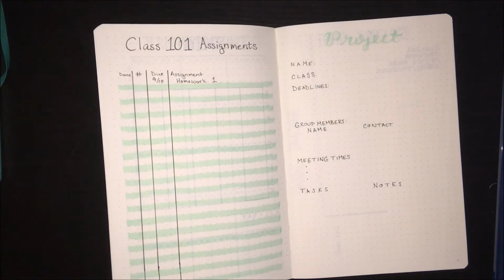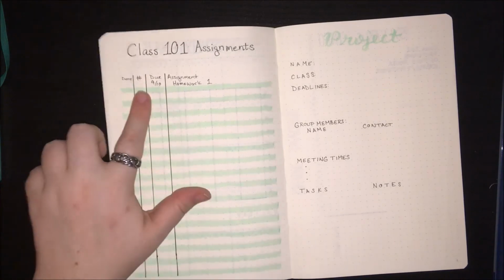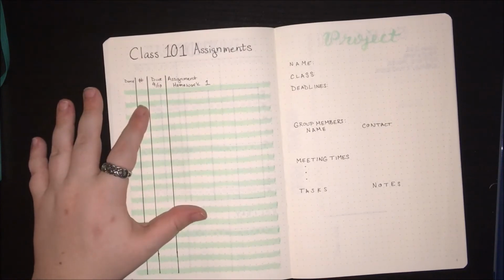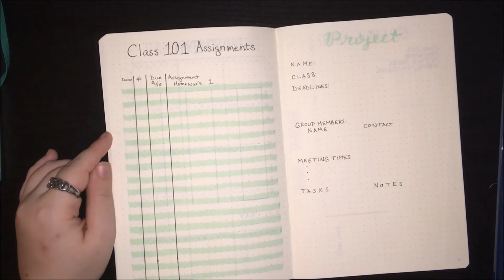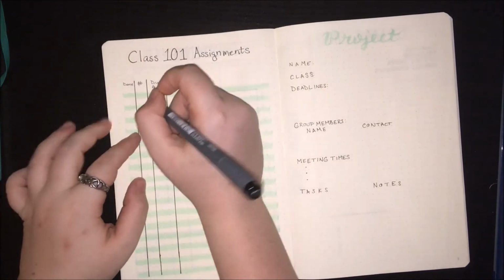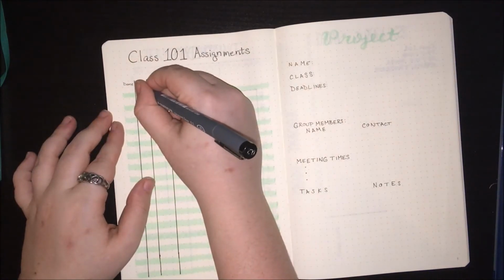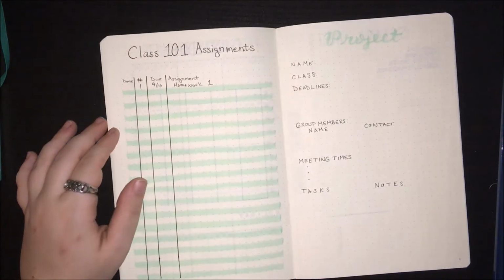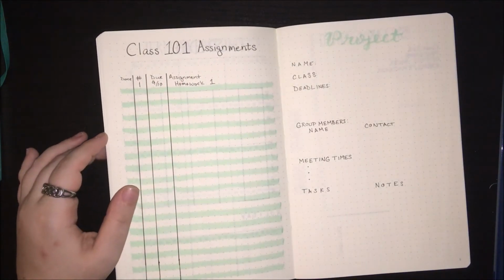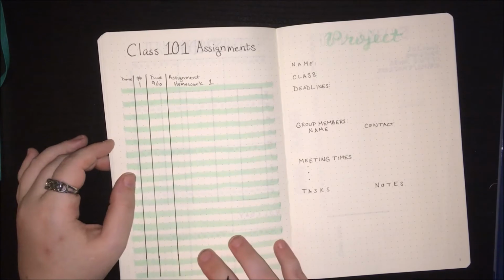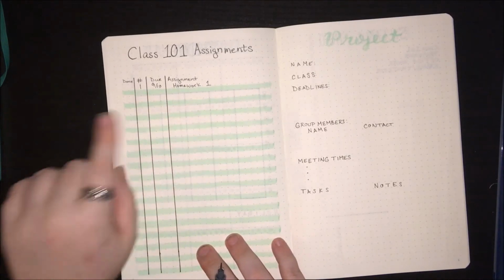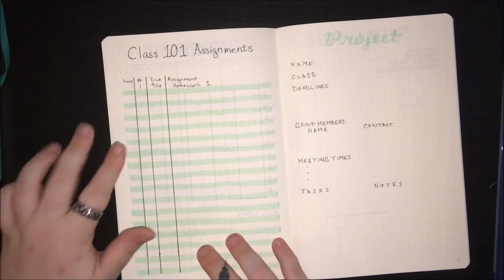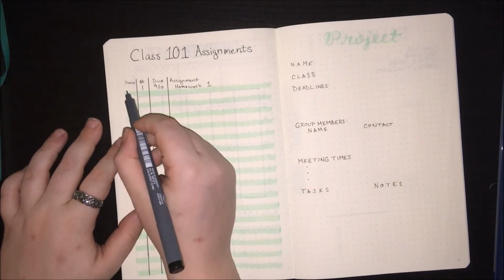And then this number here, it does not have to be an included column that you make, but it's to make some other things easier to connect all your spreads. So like I would also number your assignments, and then once you complete it, you could check it off as done.